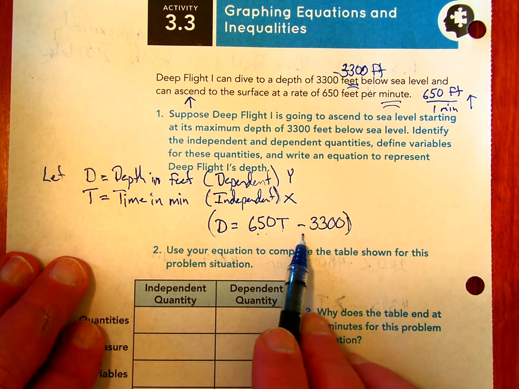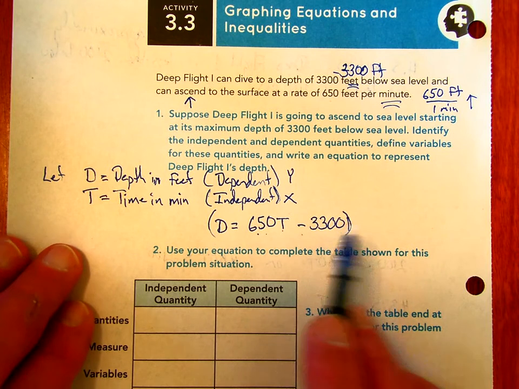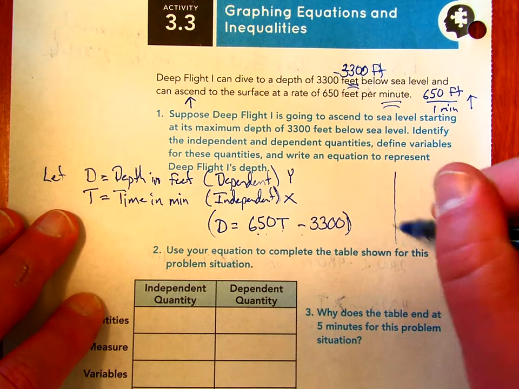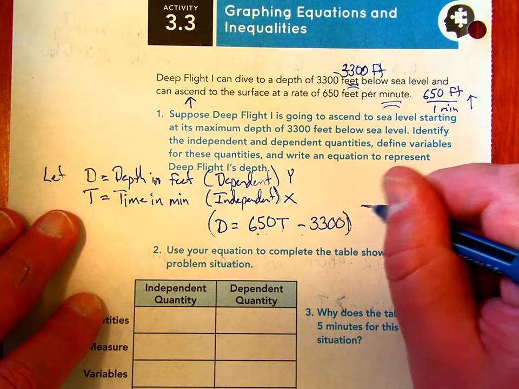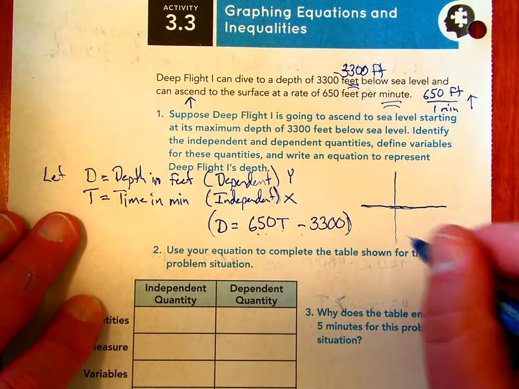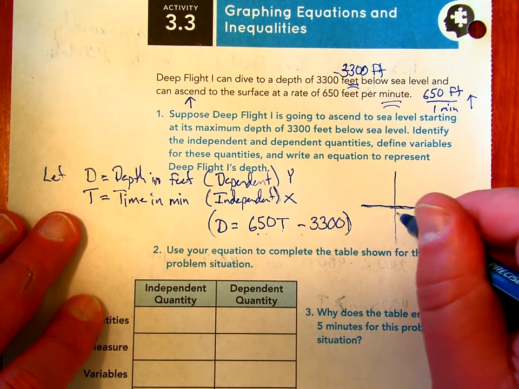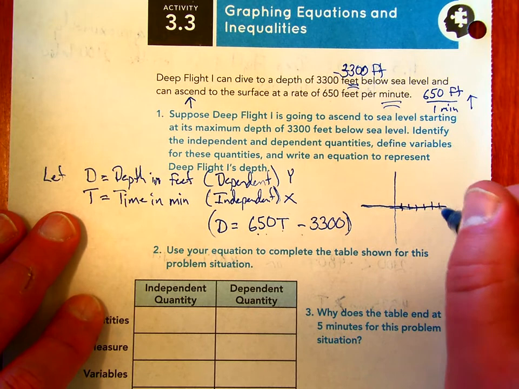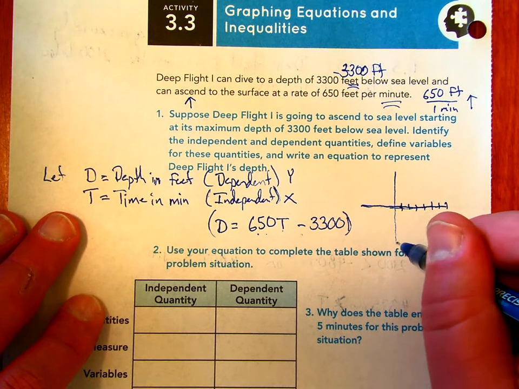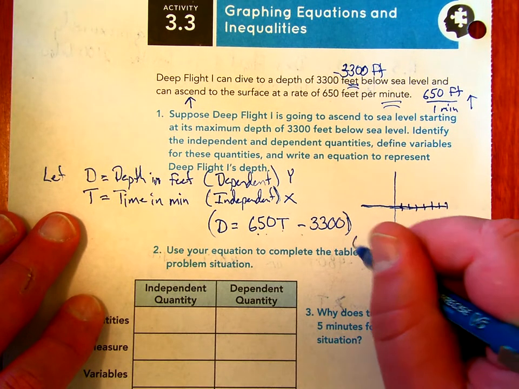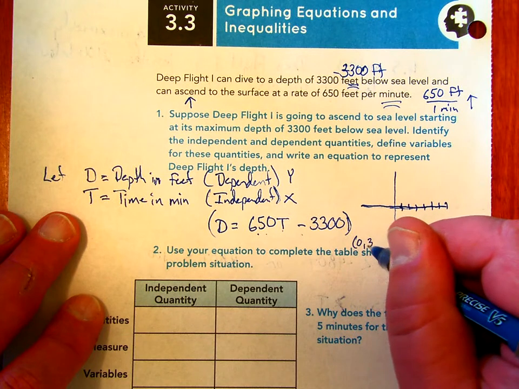That's my start value. On a graph, again, I'm just dealing with this quadrant right here. This is time in minutes. It's just going out positive. And my depth is starting off down here. When x is 0, y is negative 3,300.